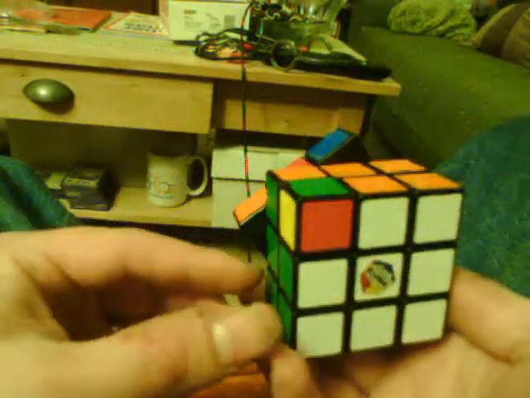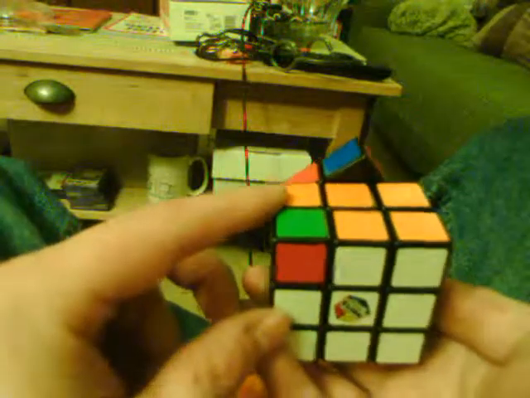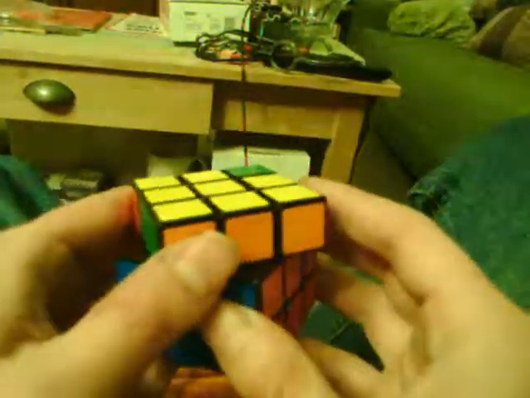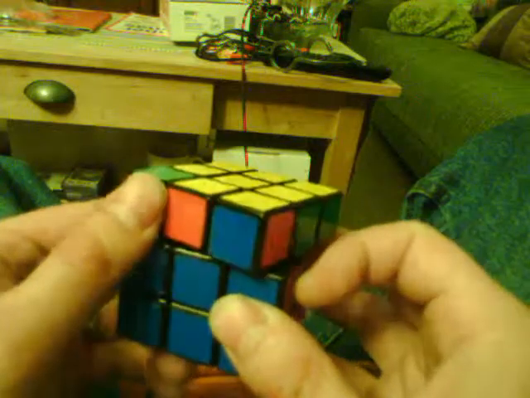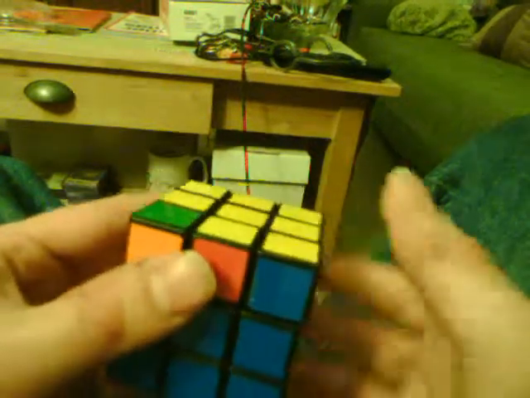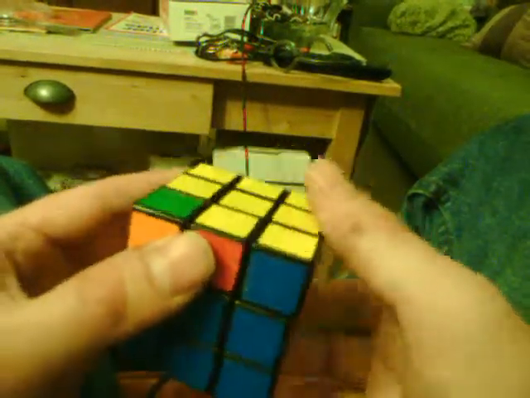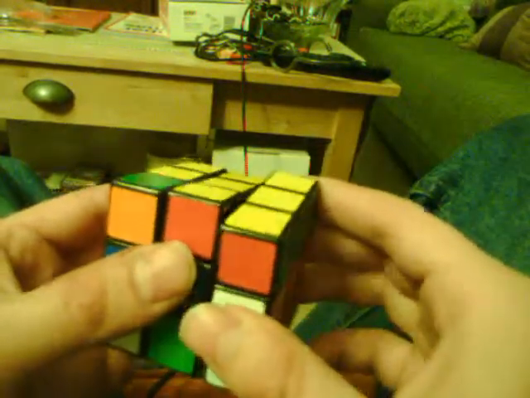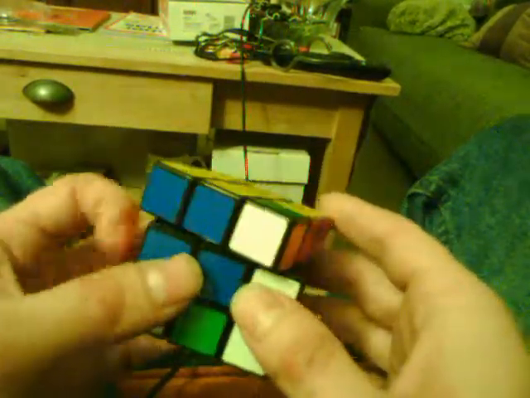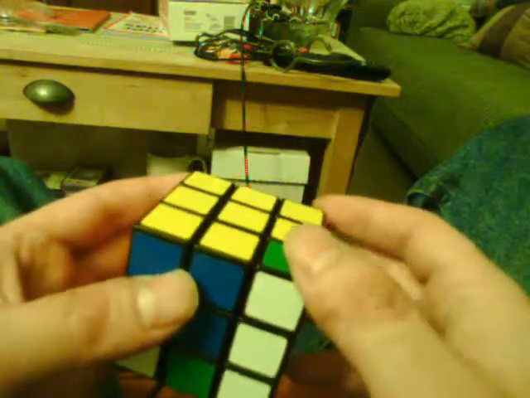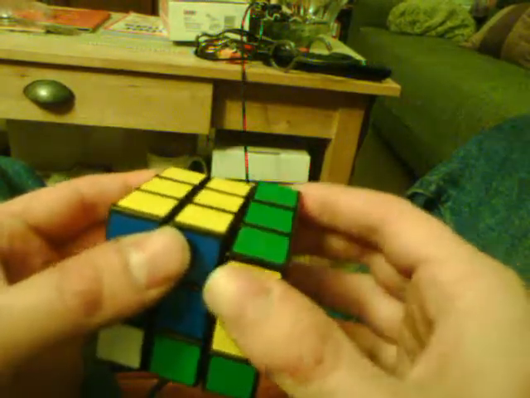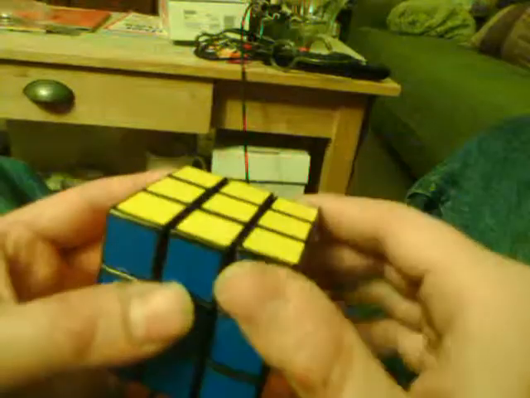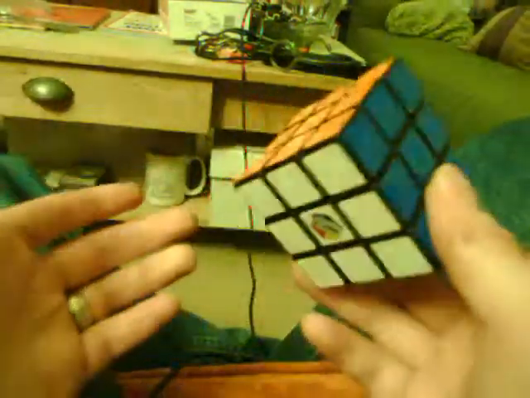It's right there. Now what piece do we have down there? We have green, red. So let's go to green, red right there. Now let's put that piece down in there. R inverse, D2, R. There we go. And then finally we have a piece that's gonna go in the only one possible. R inverse, D2, R. And there you go.